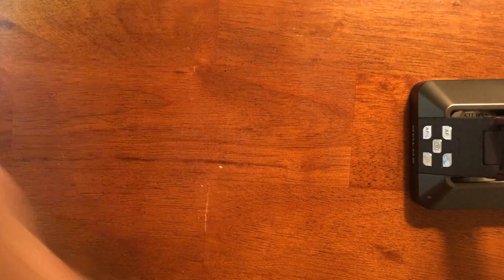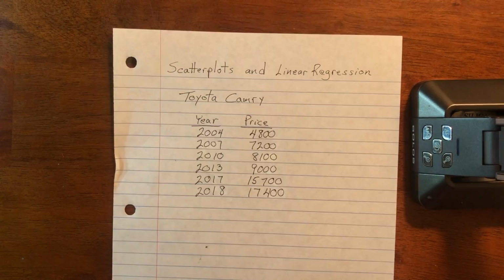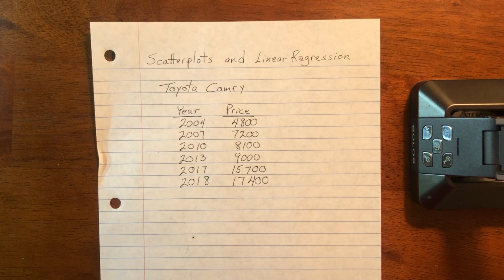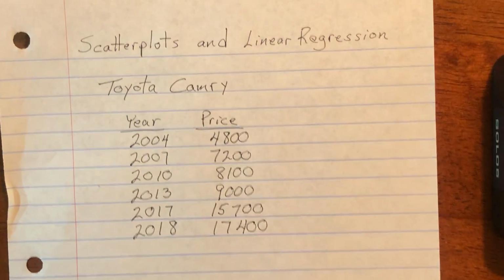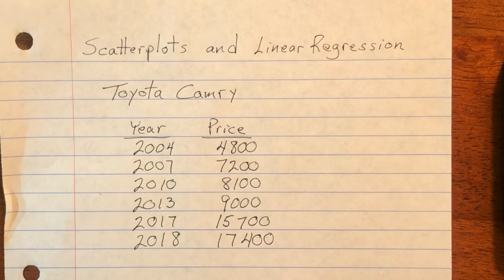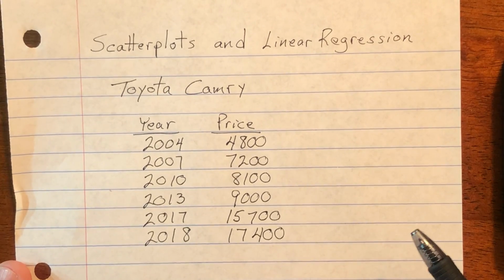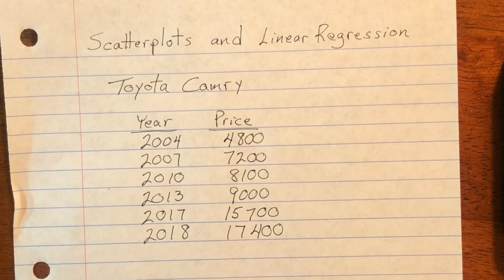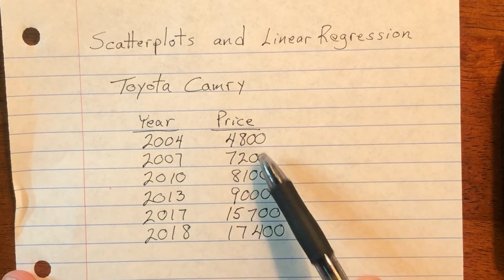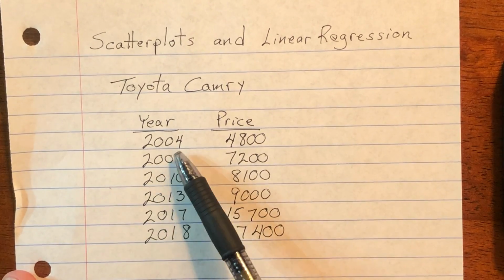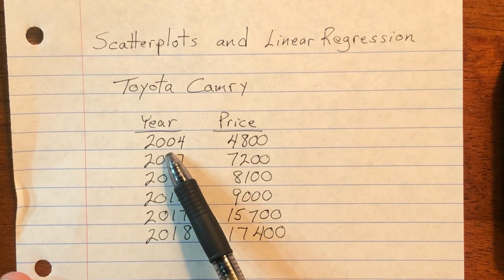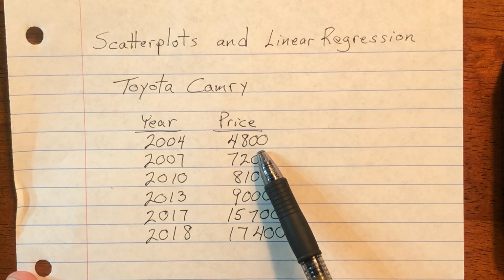See how that goes. Let's say you are in the market for a different car, and you've been deciding, you know what, I kind of like those Toyota Camrys, so I'm going to get myself a Toyota Camry. And so you do a little research, and you find some prices of Toyota Camrys, and you notice that there is a relationship between the year that the car was made and the price. And you look and you got 2004, you found a price of $4,800.